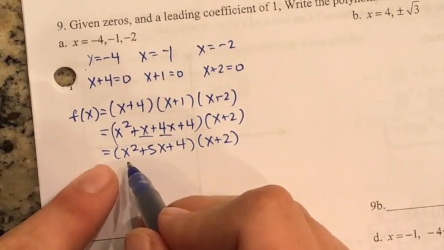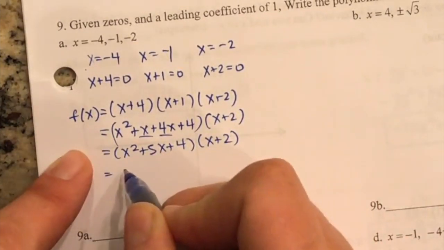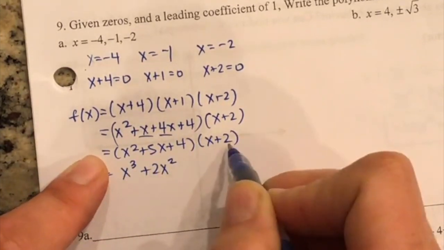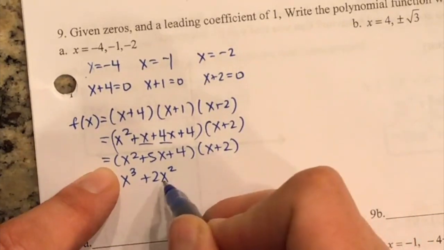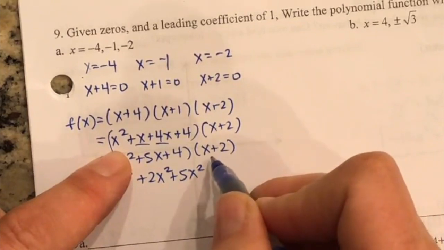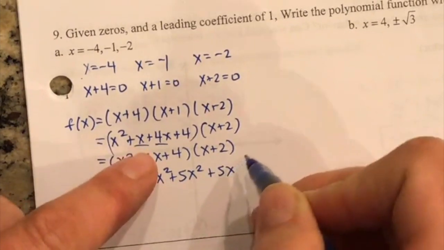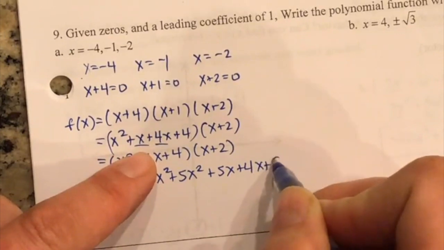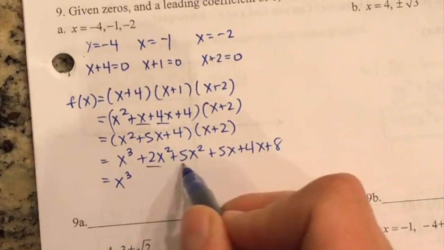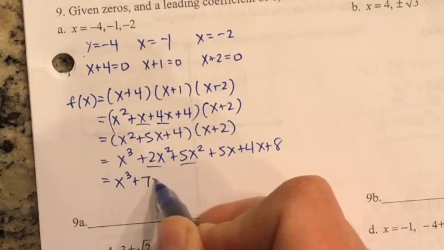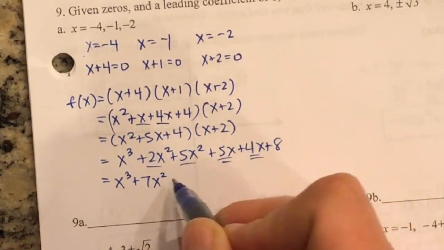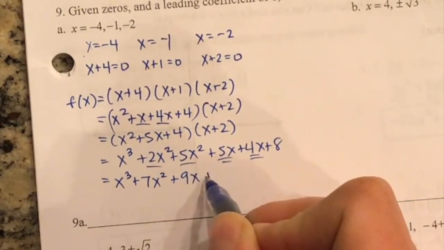And now I'm going to multiply again. This goes back out to what we were doing on page 1. Did I just do that right? Let's see. x cubed plus 2x squared plus 5x squared plus 5x plus 4x plus 8. Okay. These guys are alike, so that's going to be plus 7x squared. These guys are alike, so that's going to be plus 9x plus 8.